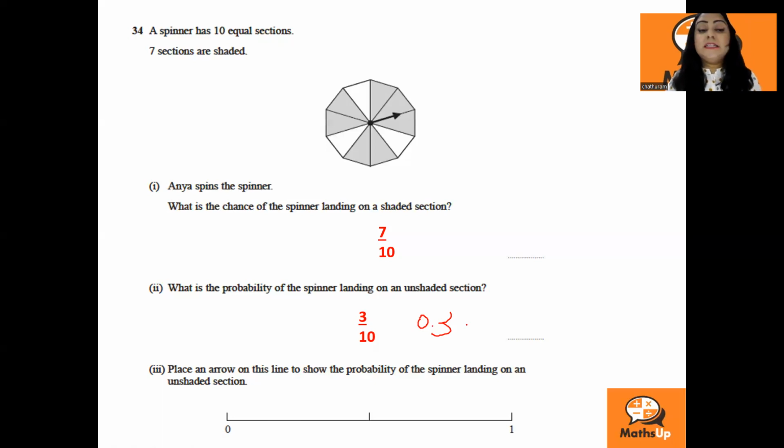Okay, then the third question. Place an arrow on this line to show the probability of the spinner landing on an unshaded section. So here you can see a part of a number line, only 0, 1 is there. An exact middle point it has shown, it should be 0.5 because the exact middle of 0 and 1 is 0.5. Then the probability of landing on an unshaded section is 0.3.